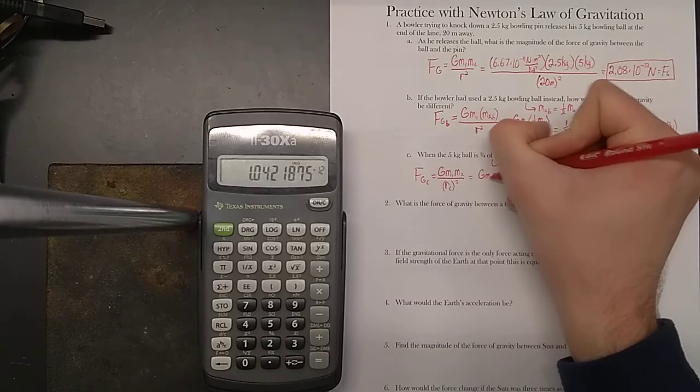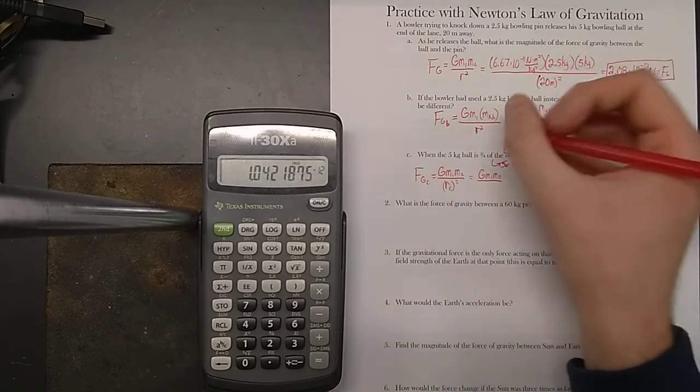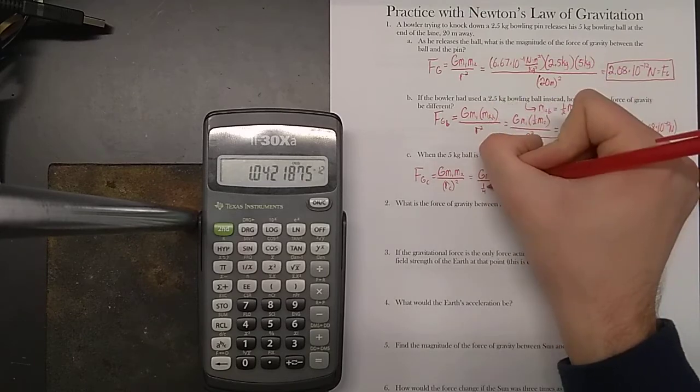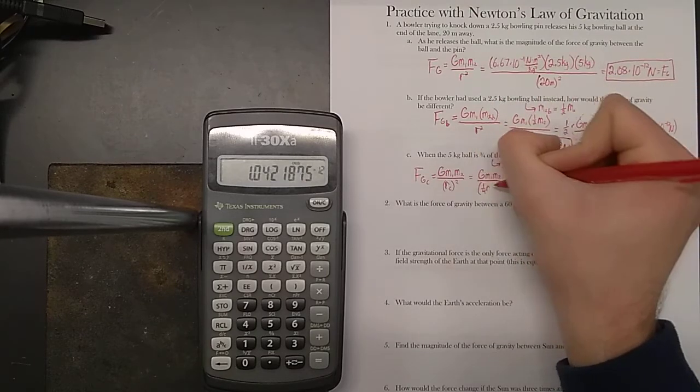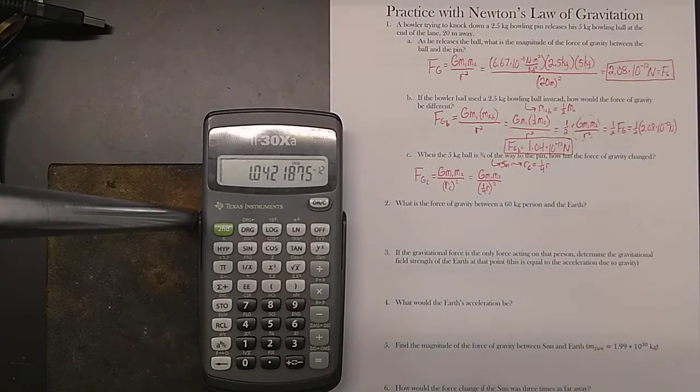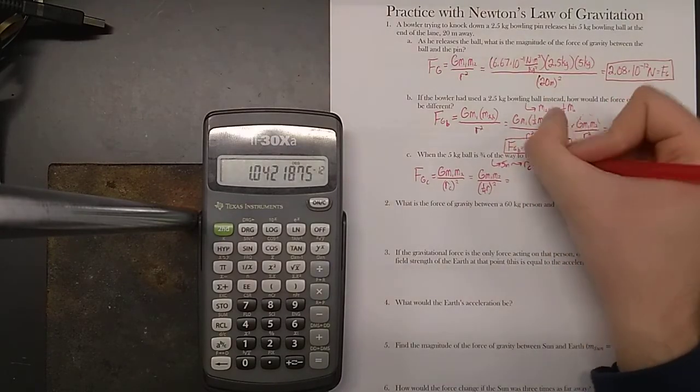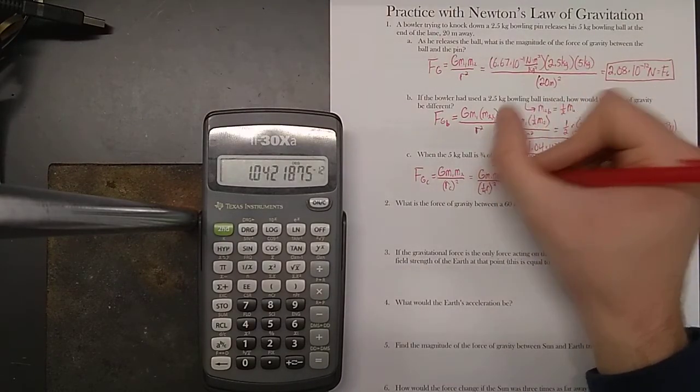G M1 M2 don't change. However, RC is equal to 1/4 R, and that whole thing has to get squared. Which means when I square this, I am squaring not only the R, but also the 1/4.